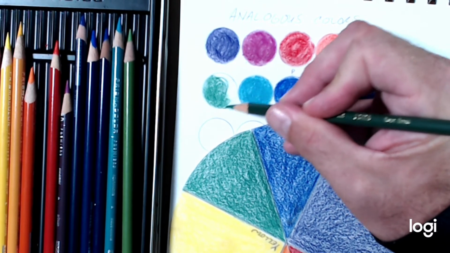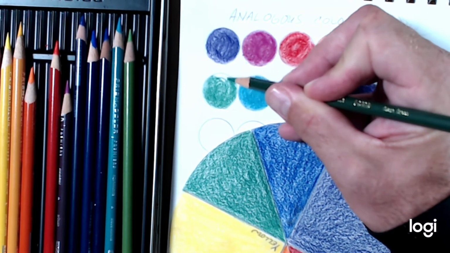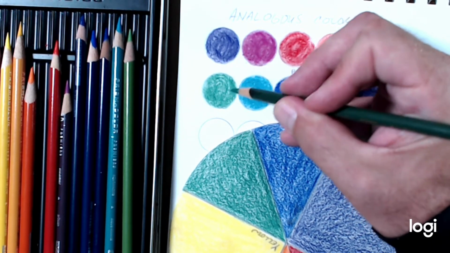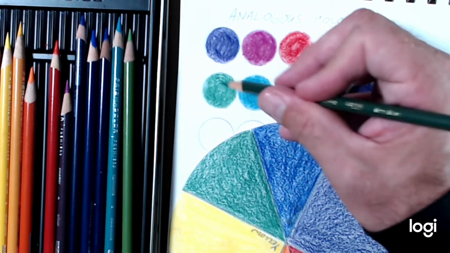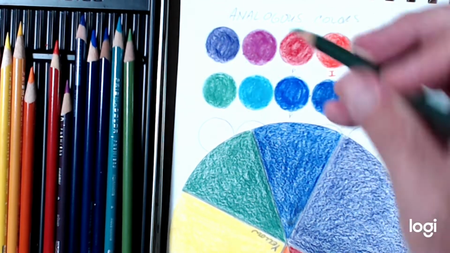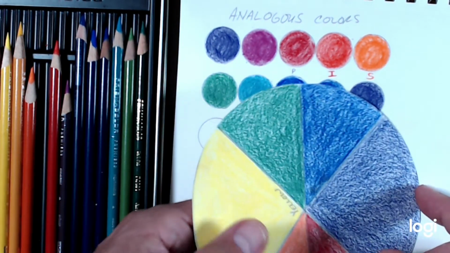If you notice, my pencil tips are sharp. I keep a pencil sharp when it's close at hand, and I'm trying to wear down one side, but then I'm rotating my pencil as well. And we'll talk more about that in one of our next videos about using colored pencils. For now, we're just filling in our different color schemes here. All right, so that's the second family we're going to look at.